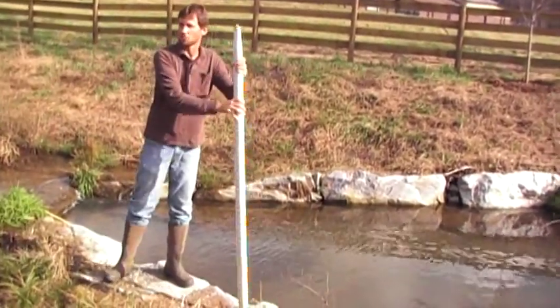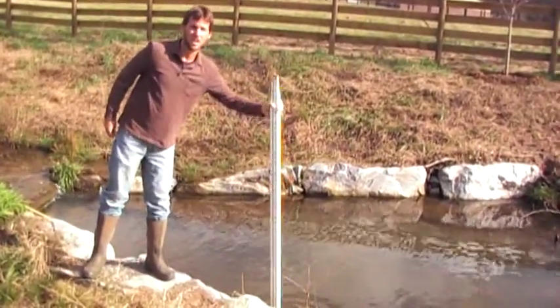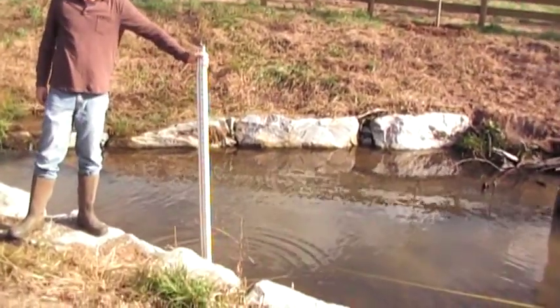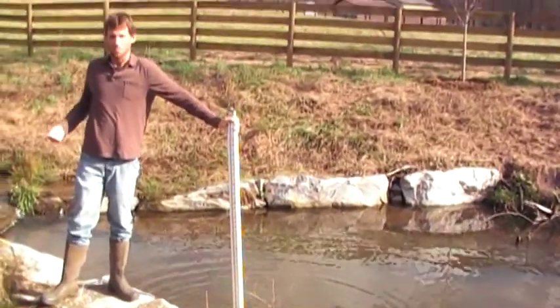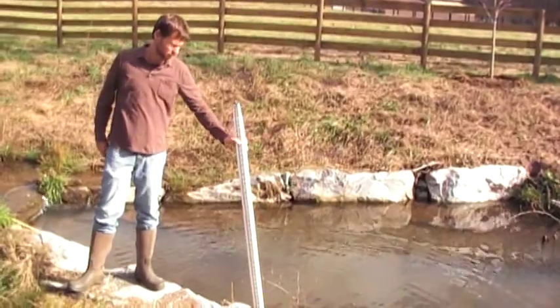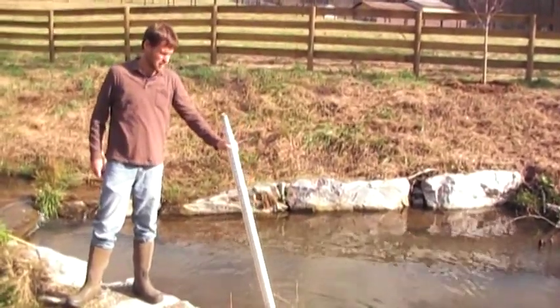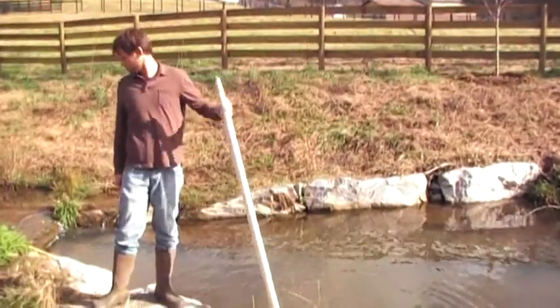There's more than just this one layer of boulders here. There's a second layer of boulders under the water surface. So when we built this, the crew excavated a big hole here and put down first this footer layer of boulders in the shape of the cross vane. Why did we do that?